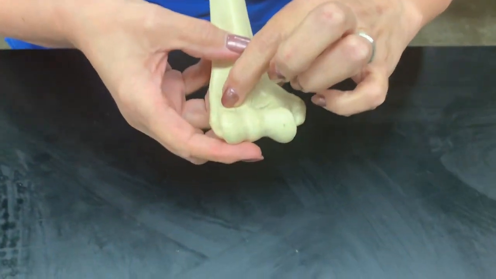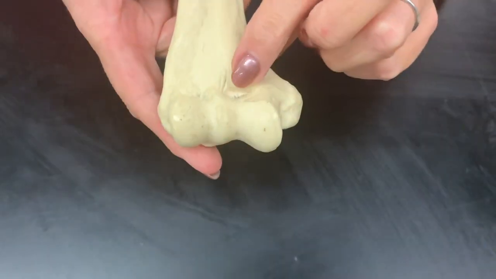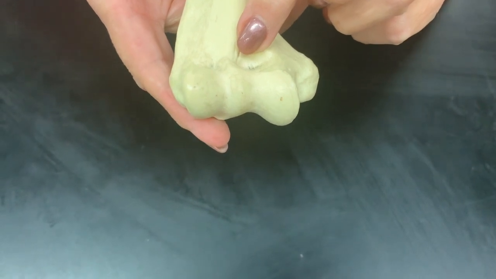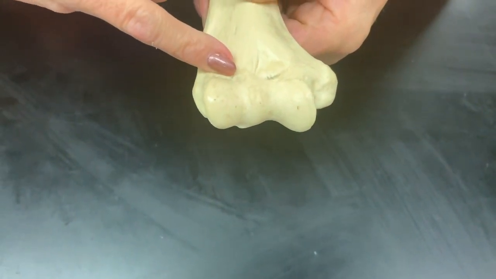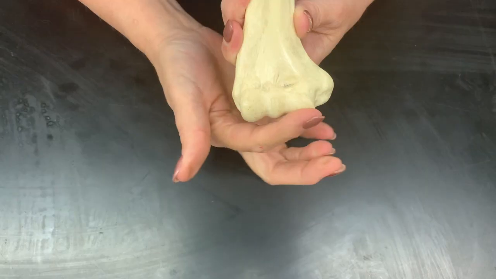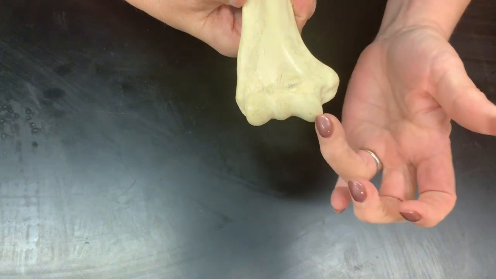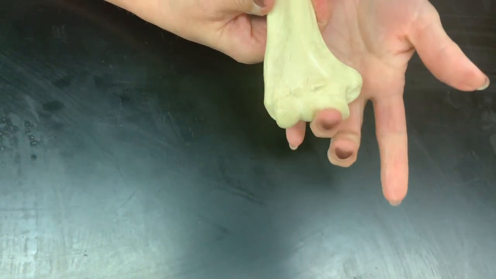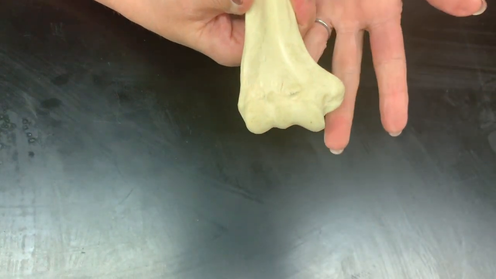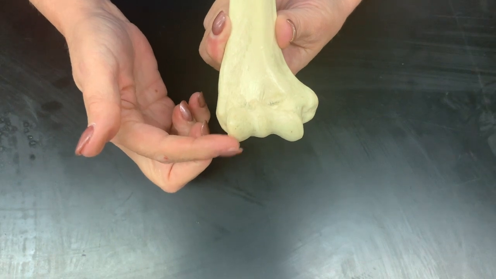We see two little bumps down here at the bottom. The larger bump on the medial side is the coronoid fossa. The smaller bump on the lateral side is the radial fossa. And we see these bumps on the anterior. What we have over here is the trochlea, okay? And our ulna is going to go around here. On this side we have the capitulum. This is the lateral side.